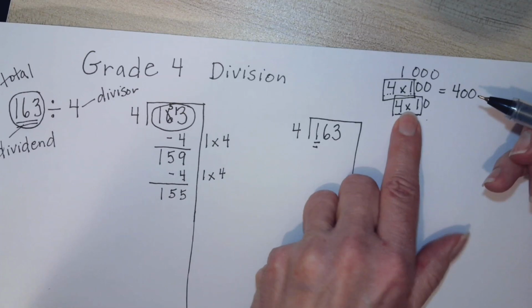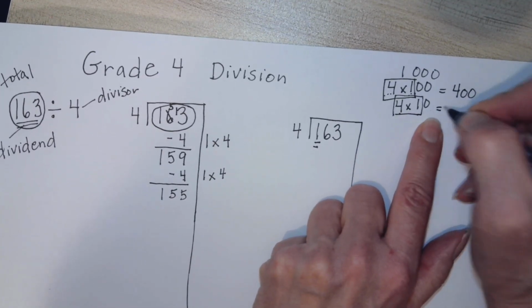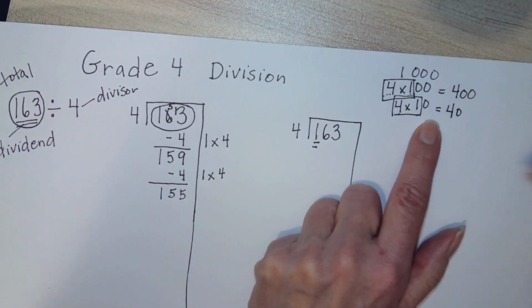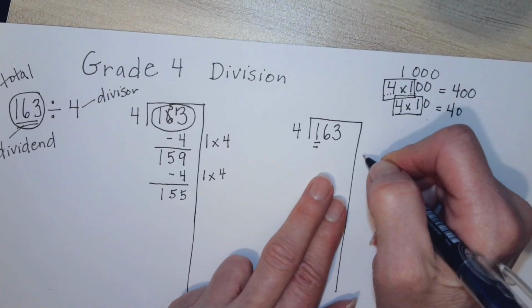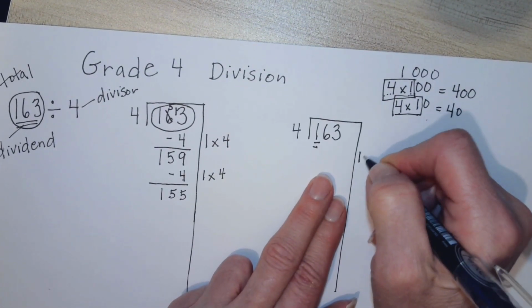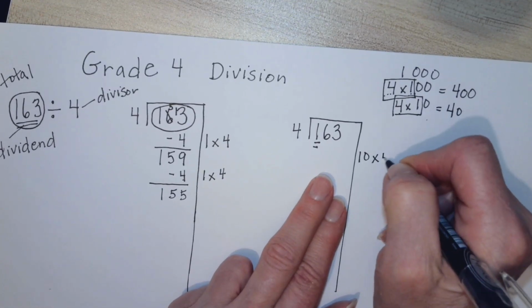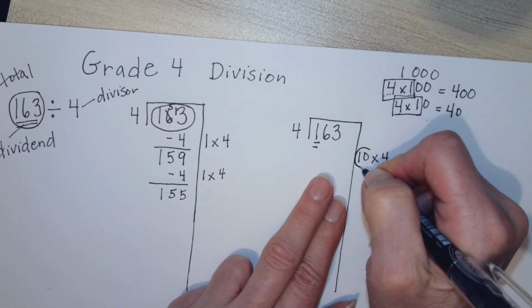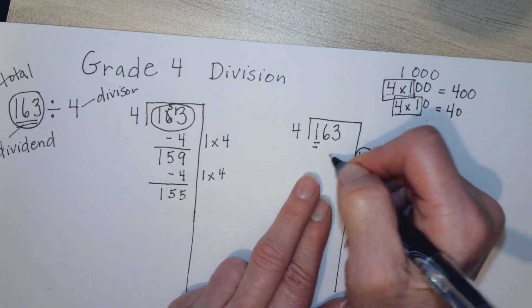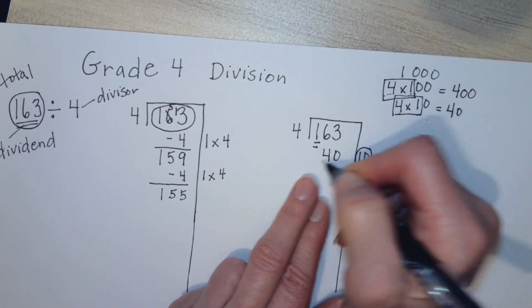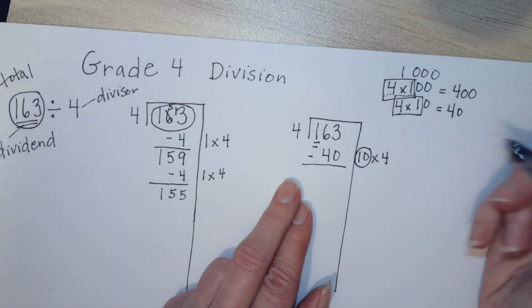So I can do 4 times 10 because that would be 40. So that's what I'm going to do. And how I write it here is I'm using 10 groups of 4. This is my partial quotient. It's going to be part of my answer. And I put it here, and I know 10 times 4 is 40.